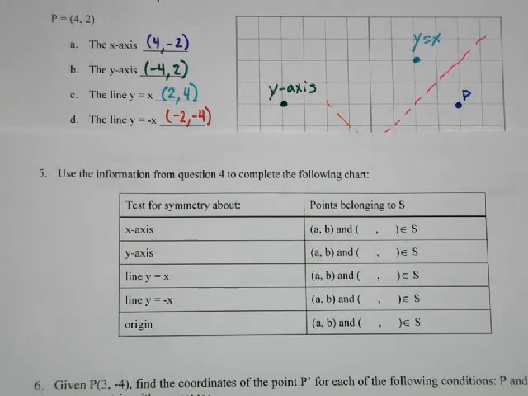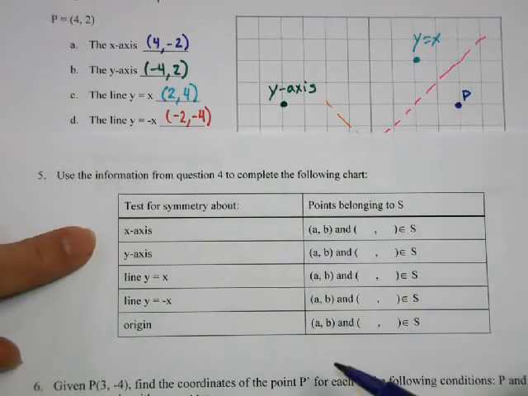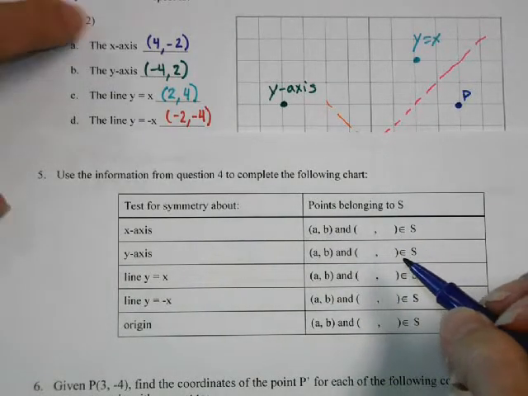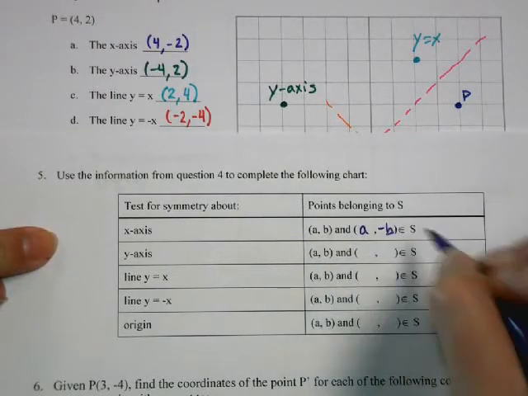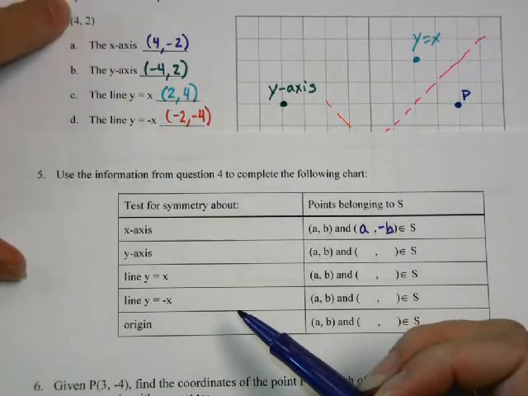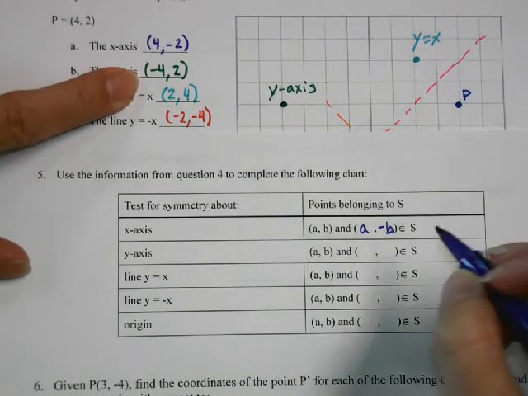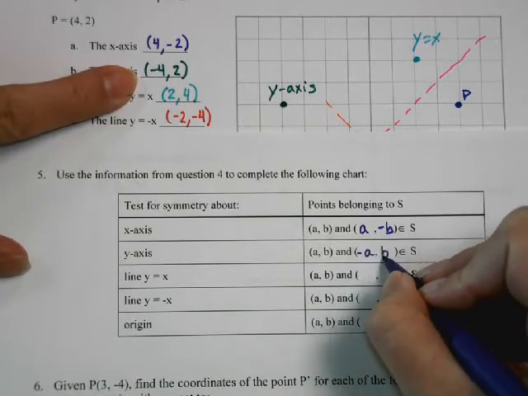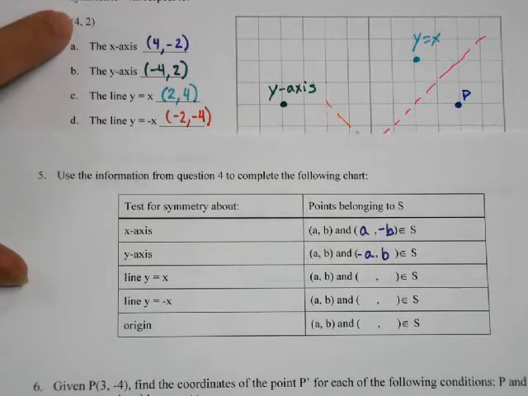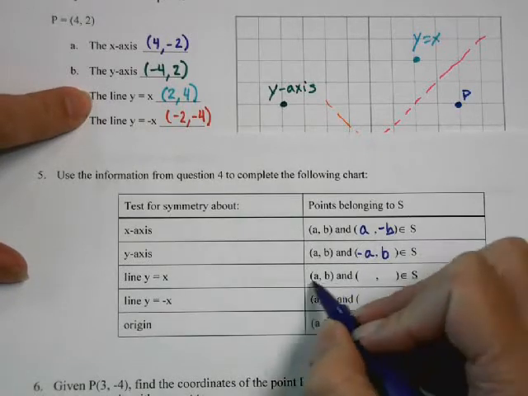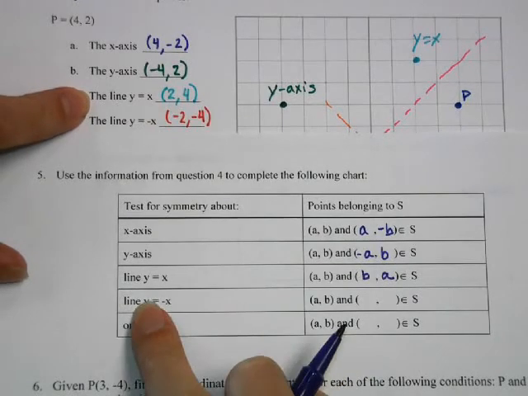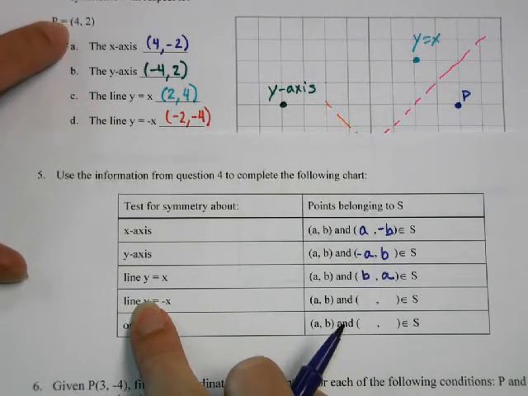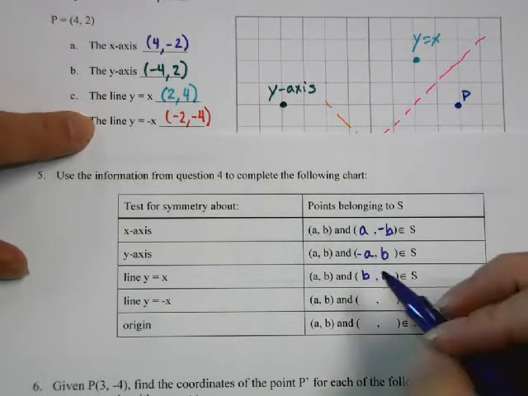So I'm going to use what happened with the point 4, 2 to generalize it to just a generic point AB. So 4, 2 went to 4, negative 2, which means AB is going to go to A, negative B. 4, 2 went to negative 4, 2, so that's a negative A, B. 4, 2 went to 2, 4, so if I have AB, that's going to be B, A. For y equals negative x, we started with 4, 2 and ended up with a negative 2, negative 4.